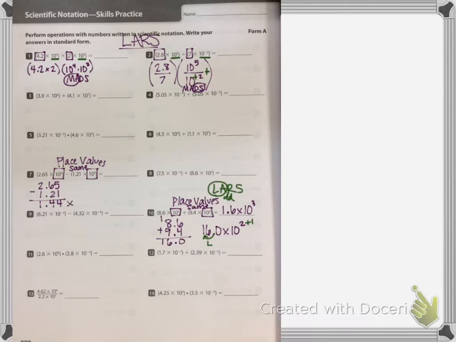Get your answer, and what was the place value that they were at to the third place value? You always have to ask yourself this: is it in scientific notation? Yes it is. So we do not need to use LARS this time. Just bring your answer up, and we are done.